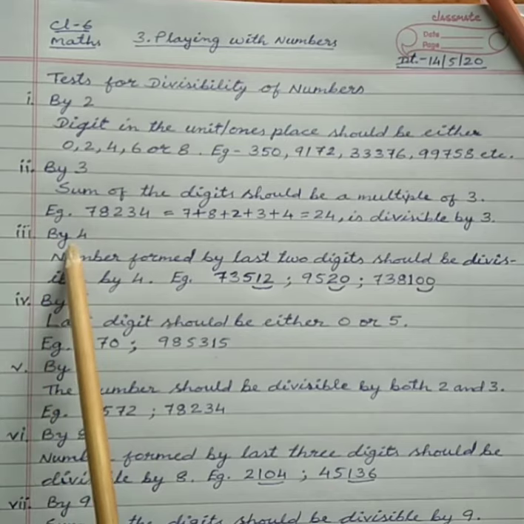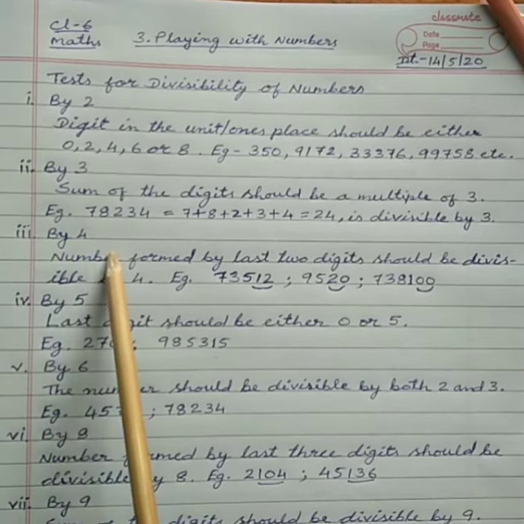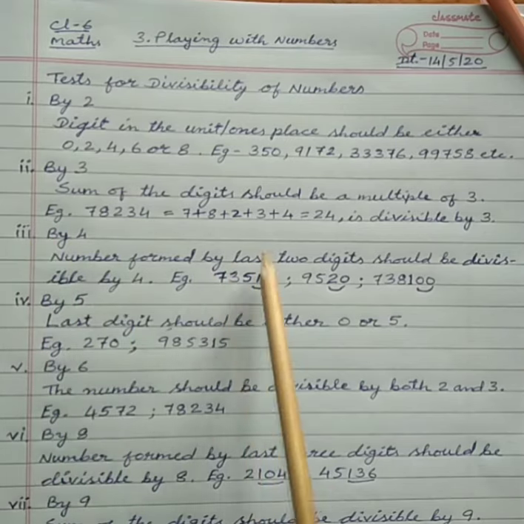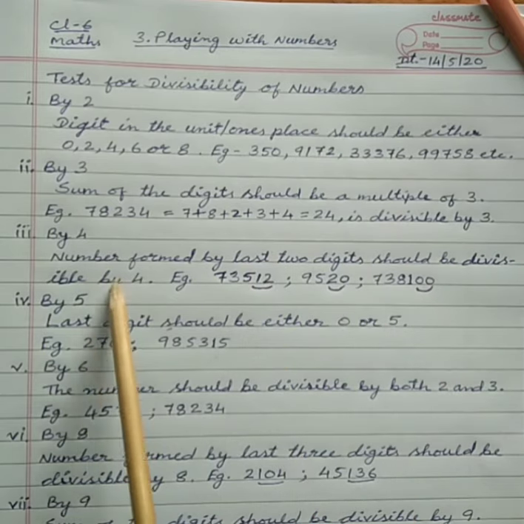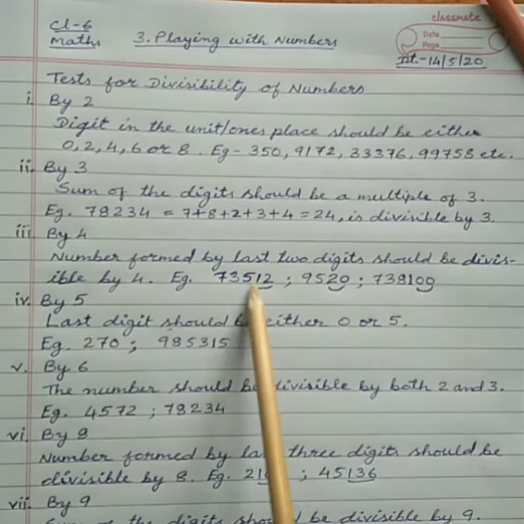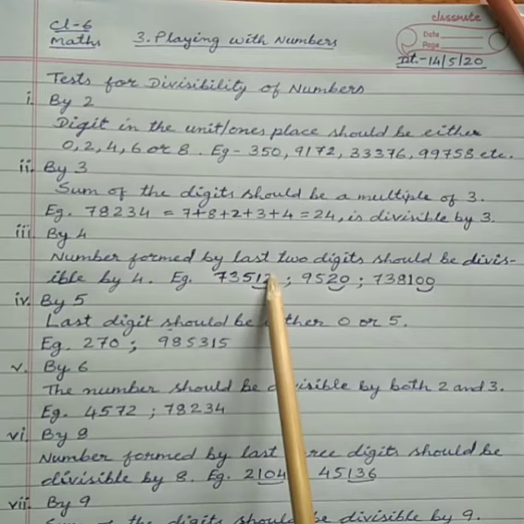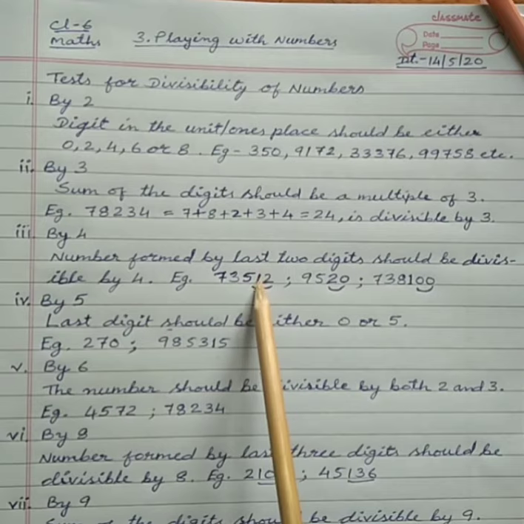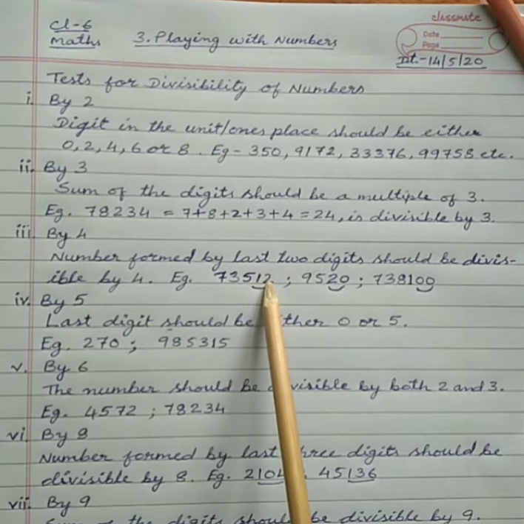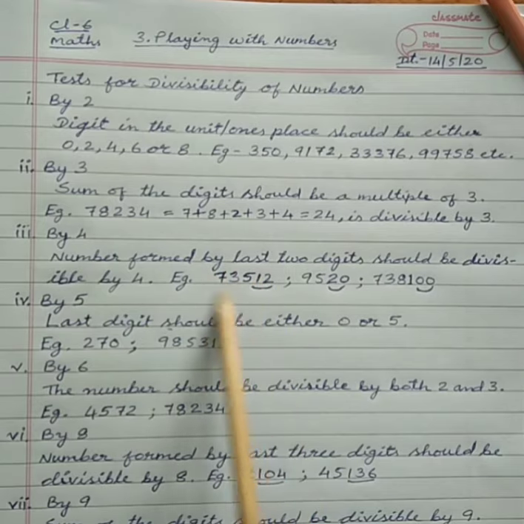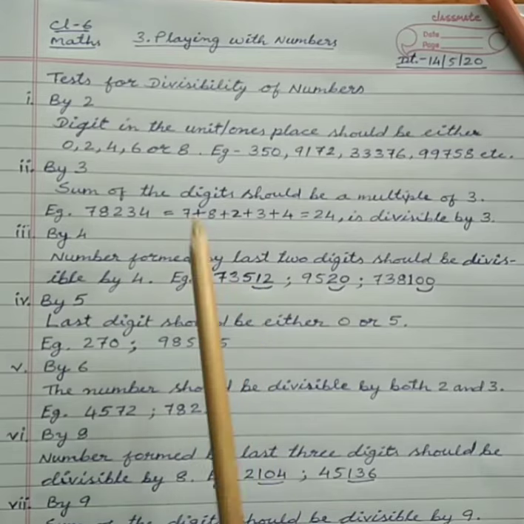Next, divisibility test by 4. The number formed by the last 2 digits should be divisible by 4. For example, the number is 73,512 and the number formed by the last 2 digits is 12. 12 is divisible by 4. Hence we can say that this whole number is divisible by 4.